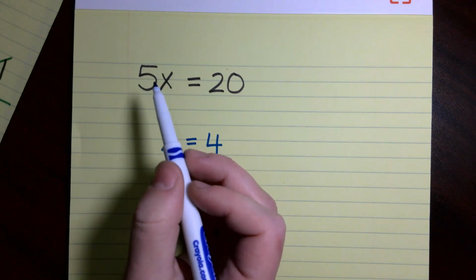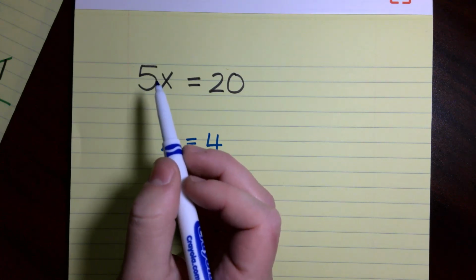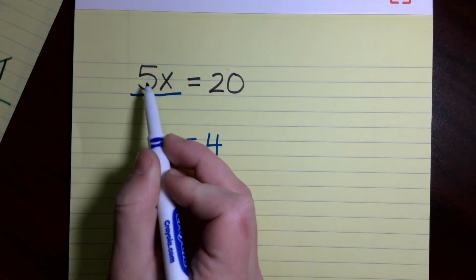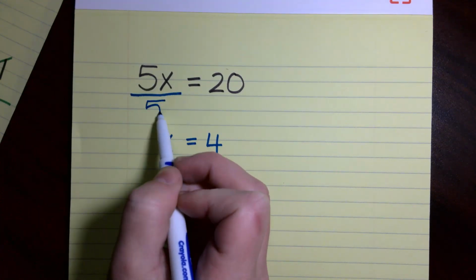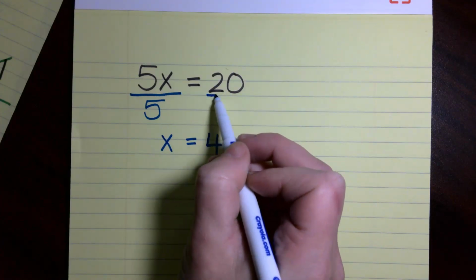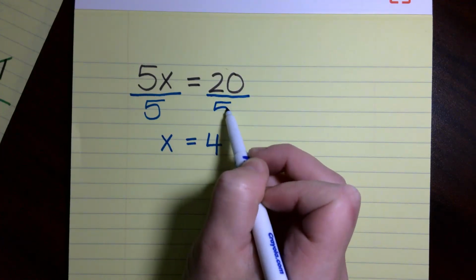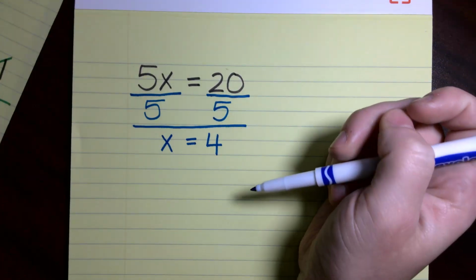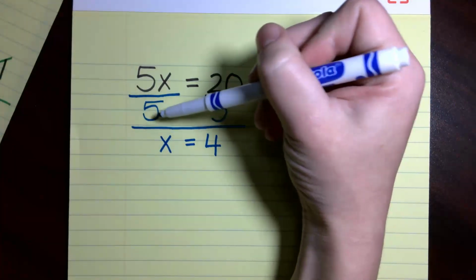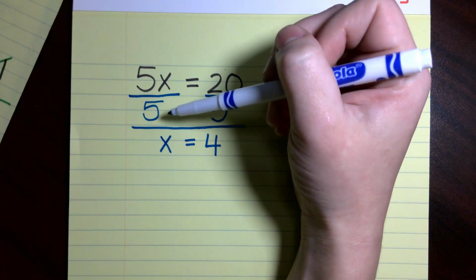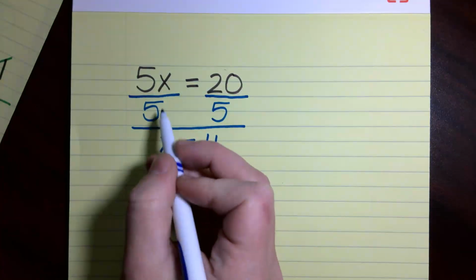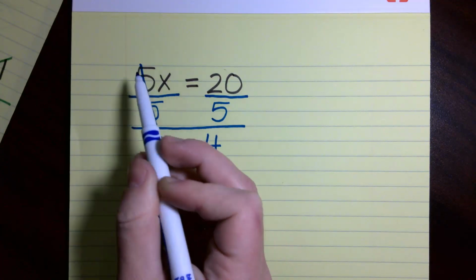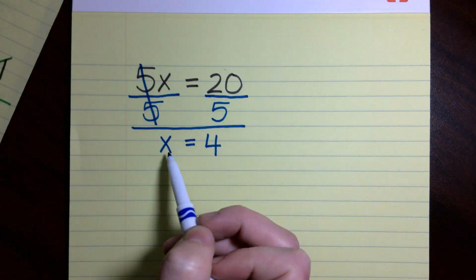So to get rid of the 5 here, since we are multiplying, we're going to divide like this. 5 divided by 5. Then we have to do the same thing to both sides. So 20 divided by 5, actually. Whenever we divide a number by itself, the answer is 1. So we would end up with 1x, which we know is the same thing as x. So those cancel, and we're left with x.